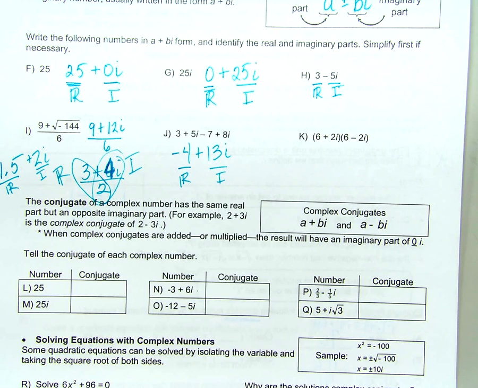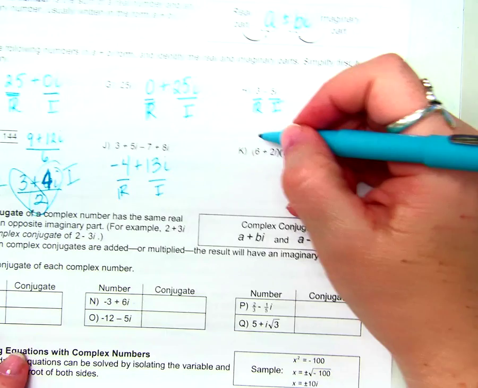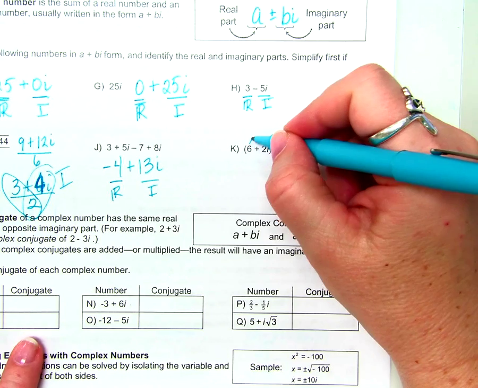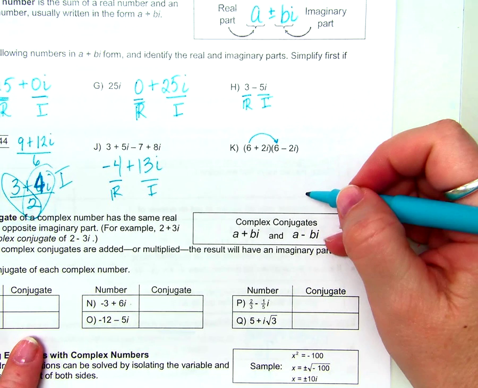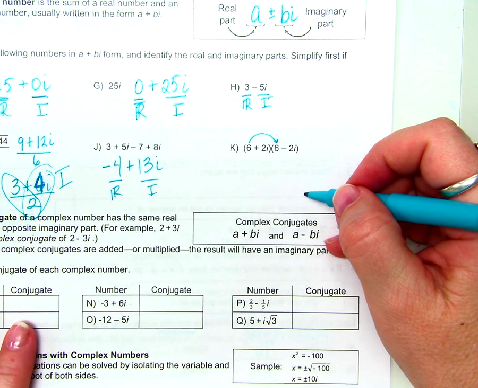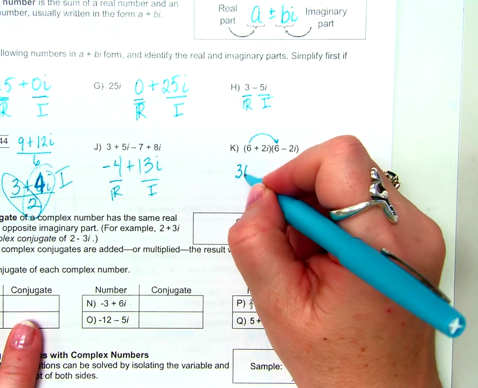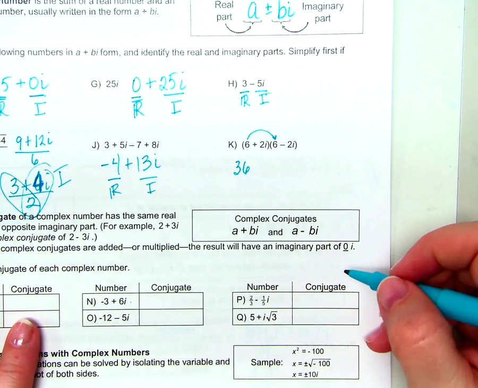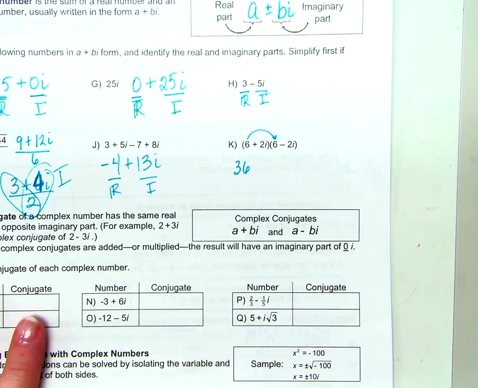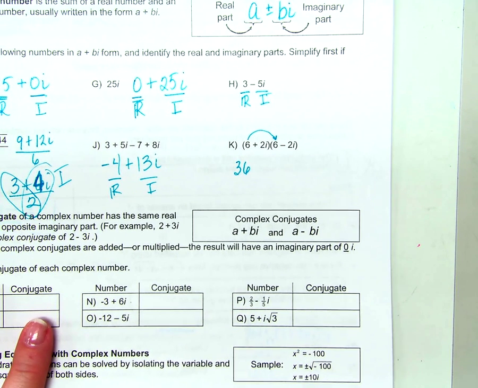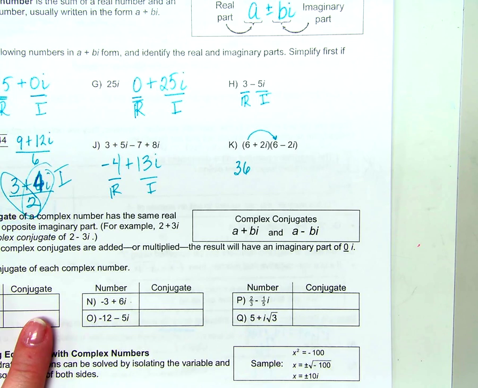You ready? We're going to say 6 times 6. Okay? This deals with something we were talking about this morning. That's why I'm singling you out. Not because I'm trying to embarrass you. Because if I was, I totally could.